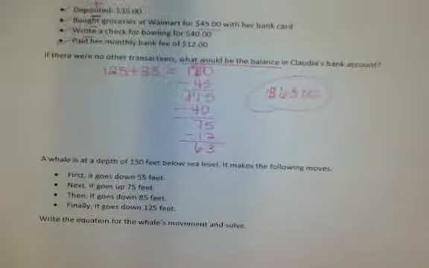So we have a well at a depth of 150 feet below sea level. It makes the following moves. First, it goes down 55 feet. Next, it goes up 75 feet. Then it goes down 85 feet. And finally, it goes down 125 feet. Write the equation for the well's movement and solve.